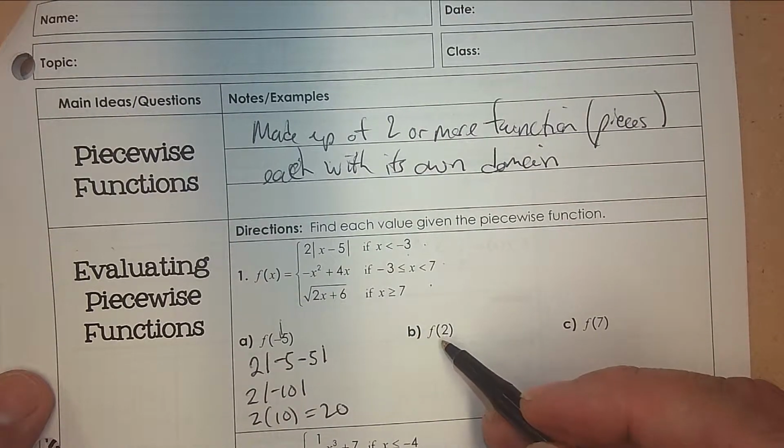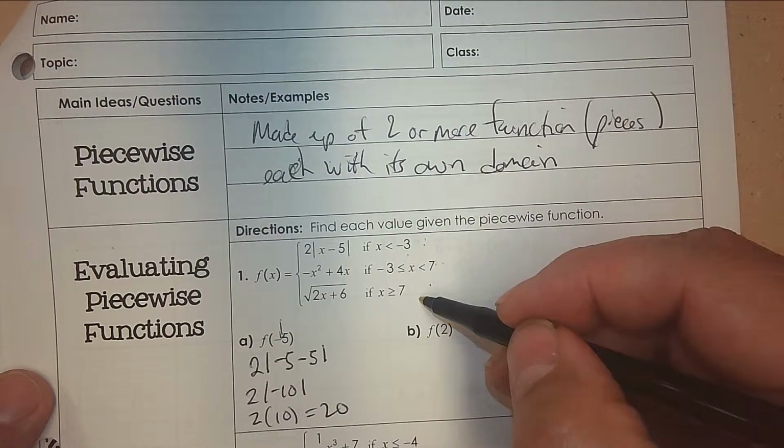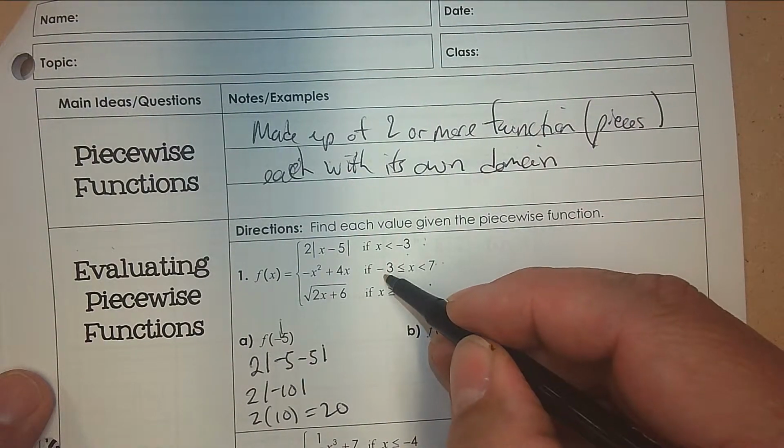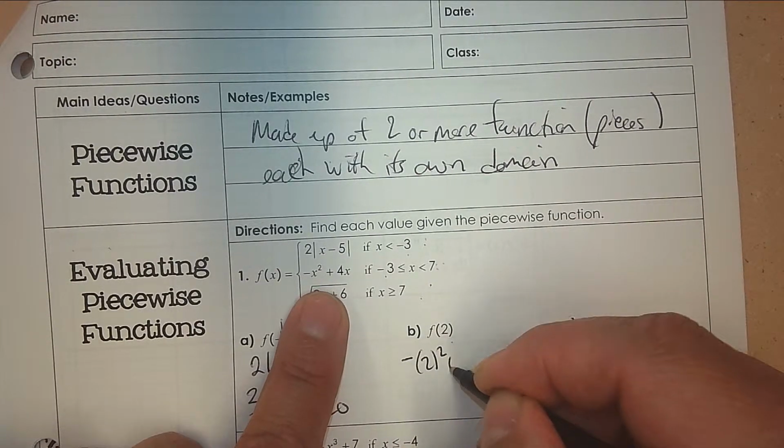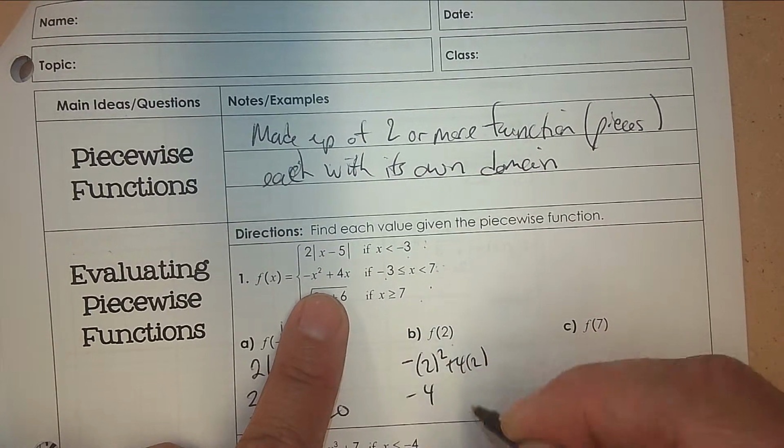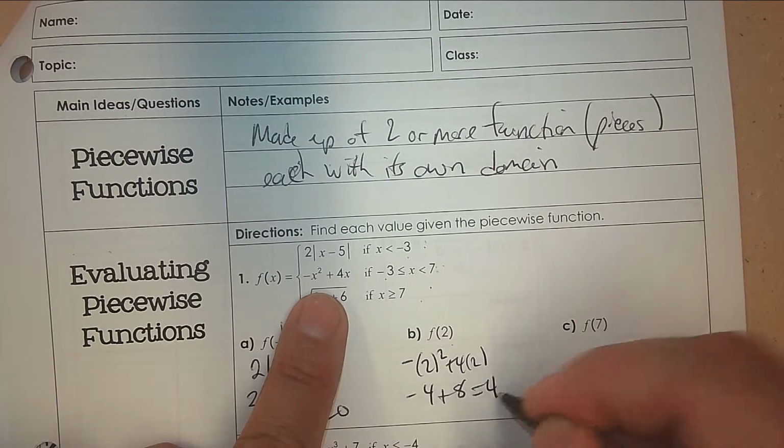2. So in which piece does 2 belong? So 2 is between -3 and 7, so it only belongs to the middle piece. So take out x and put in 2, and then evaluate it. So the answer is 4.